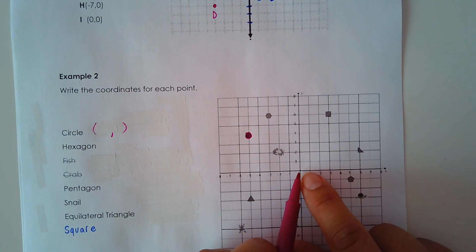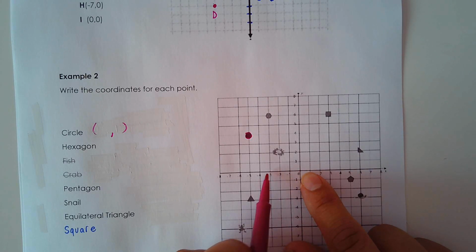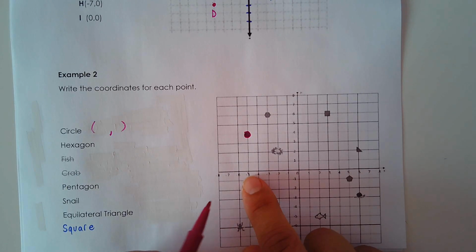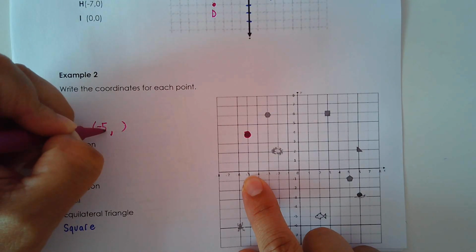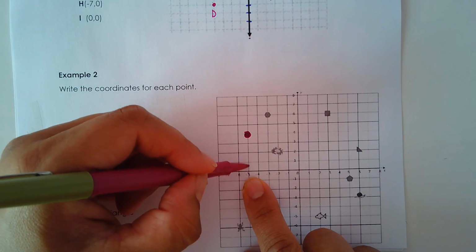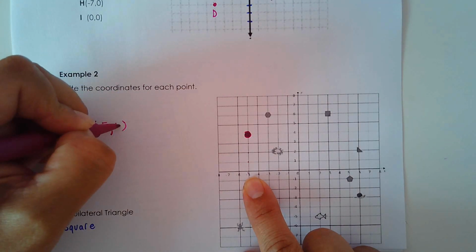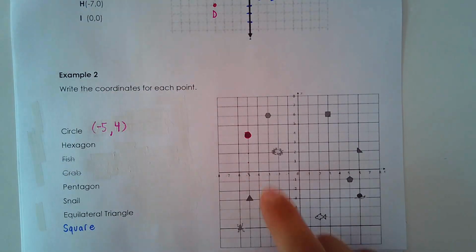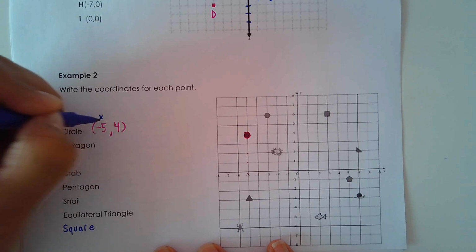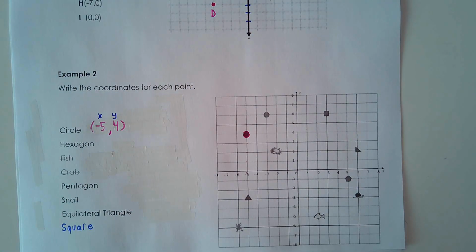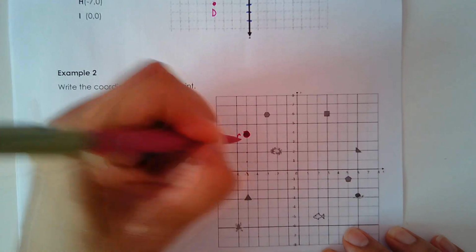So I start at the origin, and I know that I go over 1, 2, 3, 4, 5. So I know that my X value is -5, and I go up 1, 2, 3, 4. So there's my set of coordinates. The first value is always X, the second value is always Y. Hexagon, which is a 6-sided figure, so you have to find the hexagon. And okay, so this was the circle.